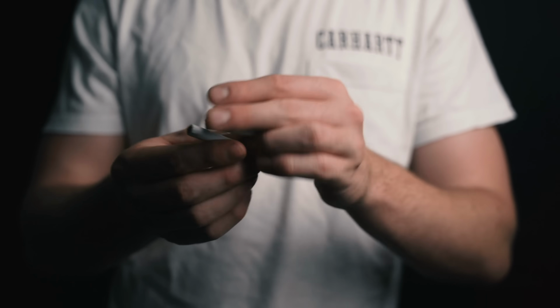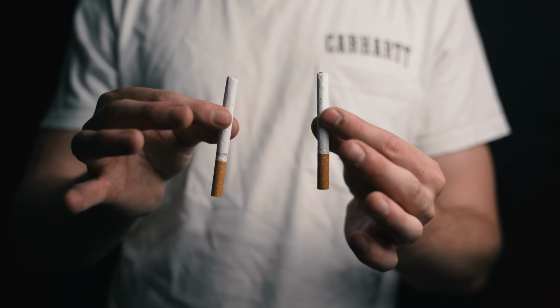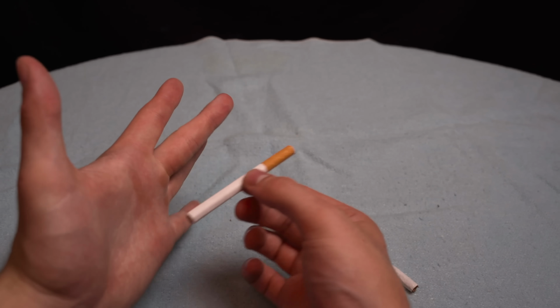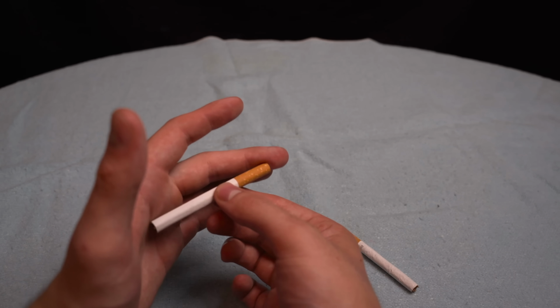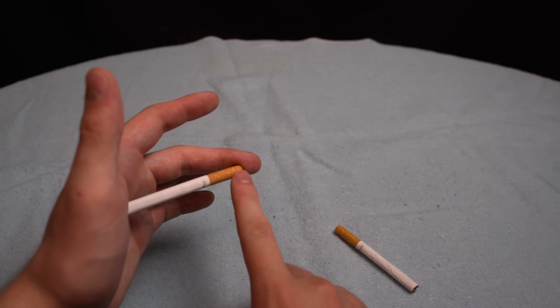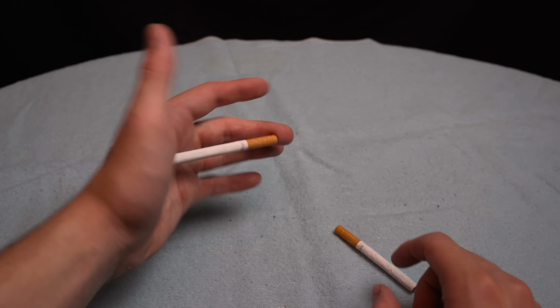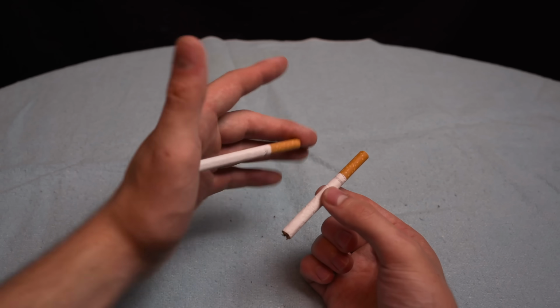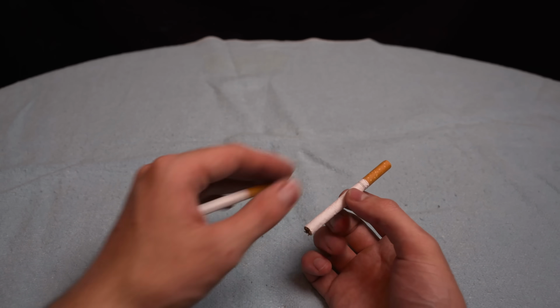The cigarette multiplies. Have 2 cigarettes. Place one in a finger palm in this position here, and make sure the orange bit is closest to your middle finger. Then show the other cigarette and make sure the orange bit is facing the same way as your palm cigarette.